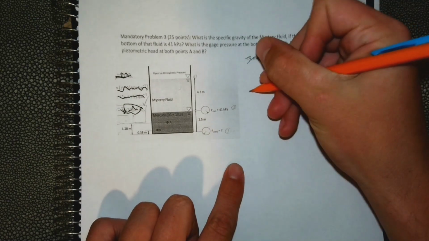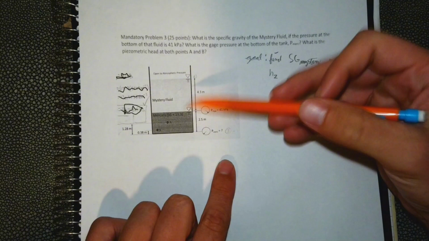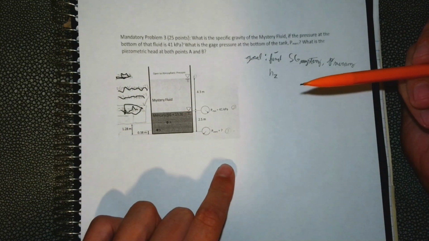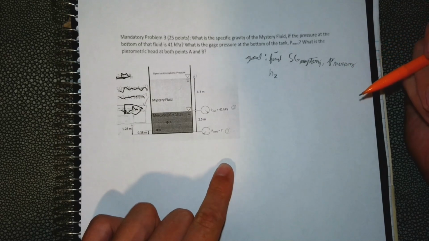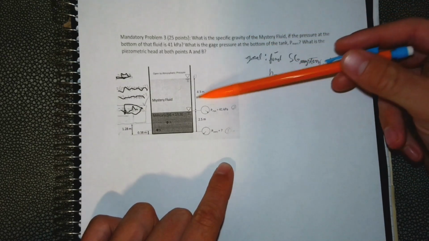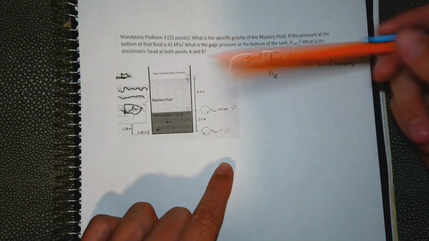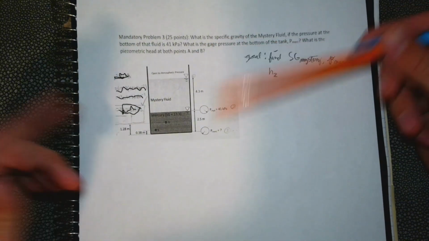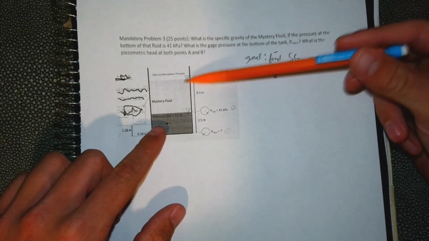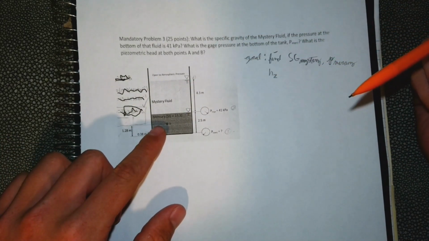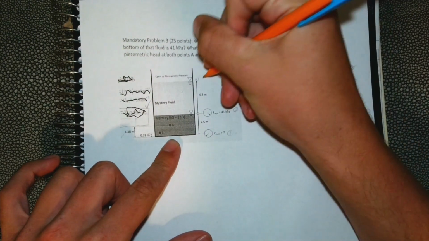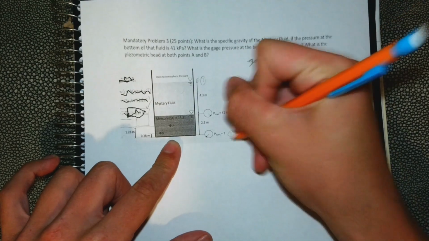Okay, so then we're given everything, labeled on this diagram that was on my test. So what's going on here is we're going to have to use a hydrostatic equation, but we're given variables in all different places, right? So let's find the specific gravity first, right? So we gotta label this 1, 2, 3.